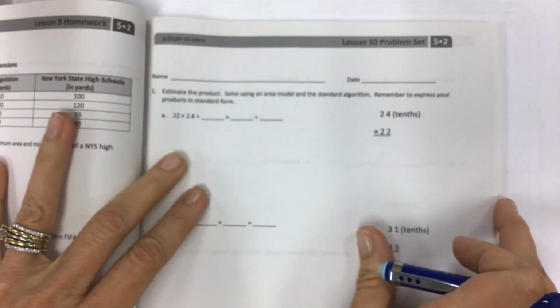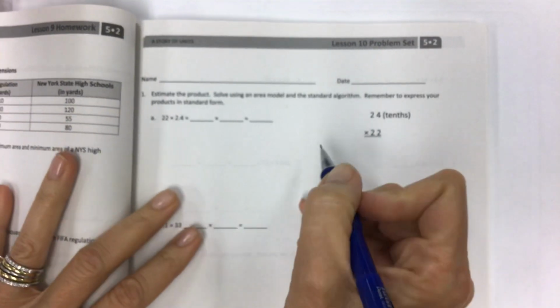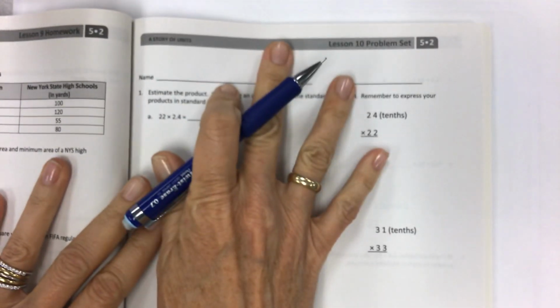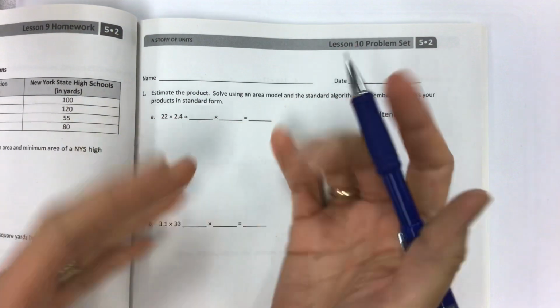Let's get our workbooks out. Problem set. We'll do a little bit and then I'll talk through it. Wake up. Wake up. Focus. It's like waking up from a dream. Focus on the hands, not the backside.